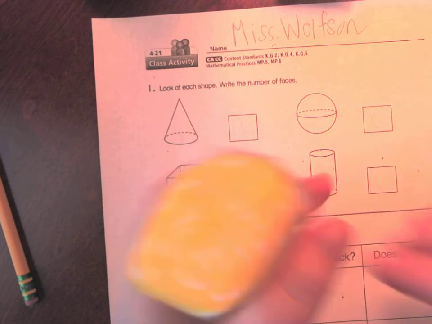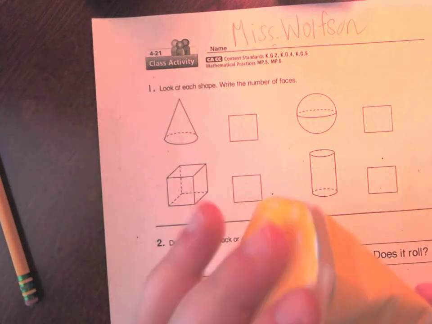Let's look at this cone. What is a cone? What kind of things in life has a cone shape? Maybe like a traffic cone? Okay. What about an ice cream cone? How many of you guys like ice cream? An ice cream cone? For sure. So those are some really good examples of cones.